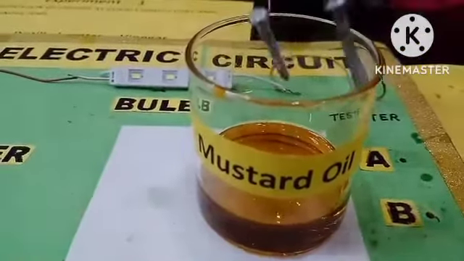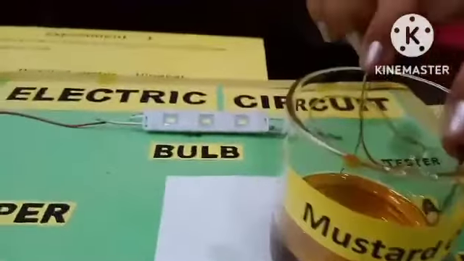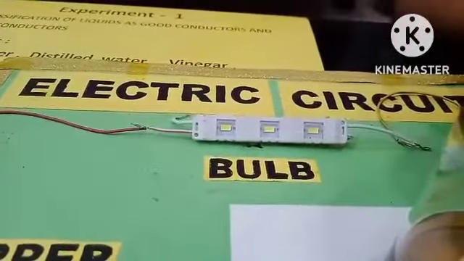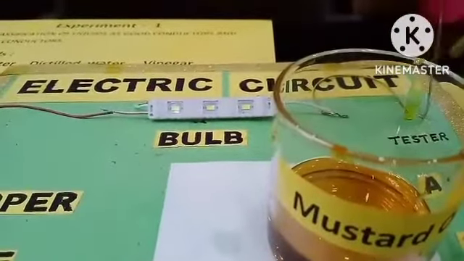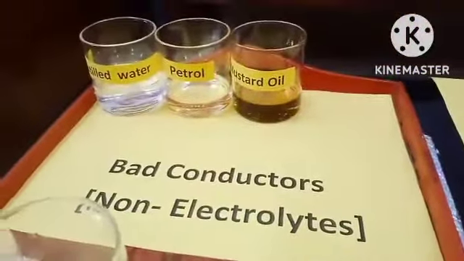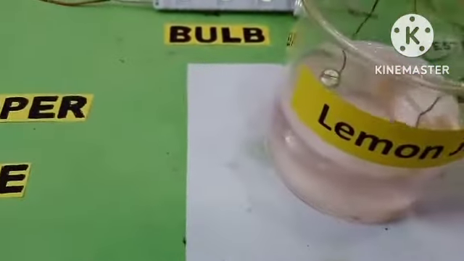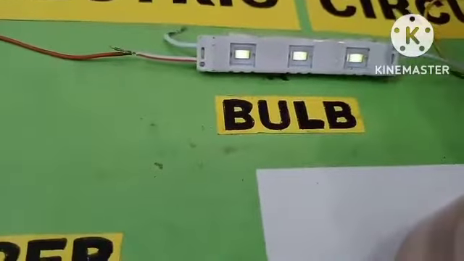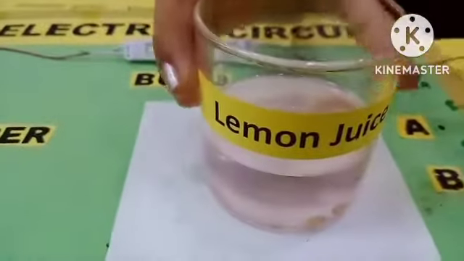Next is mustard oil. Let's check. The bulb is not glowing. That means mustard oil is bad conductor of electricity. So keep it in non-electrolytes. Next is lemon juice. So let's check. Yes, the bulb is glowing. That means lemon juice is good conductor of electricity. So let's keep it in electrolytes.